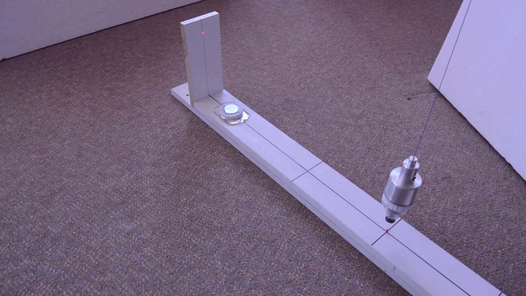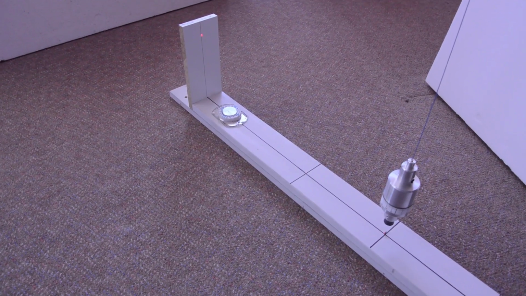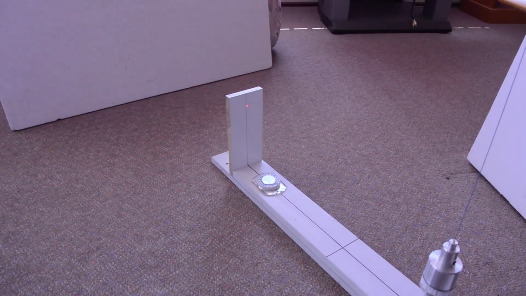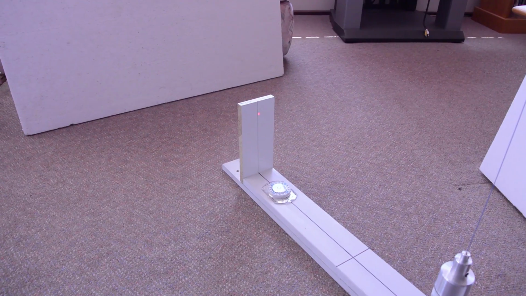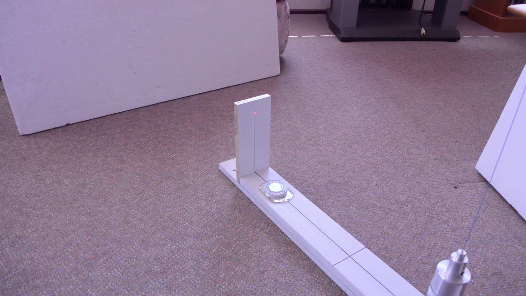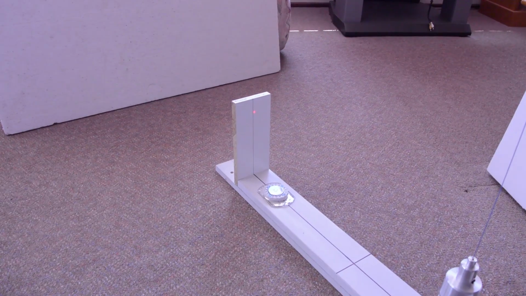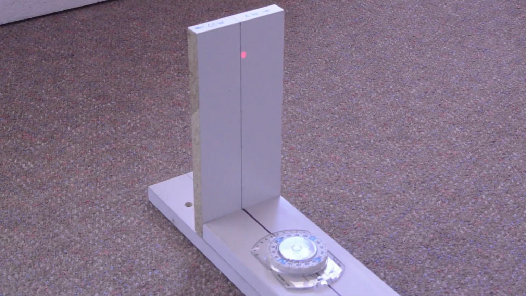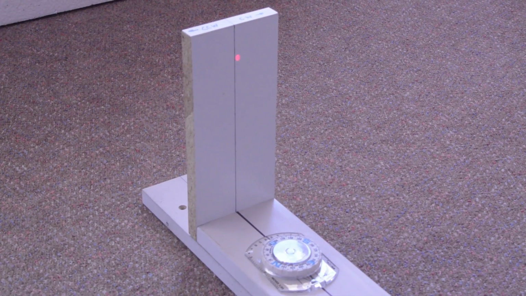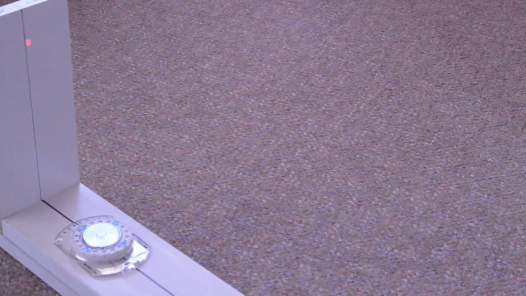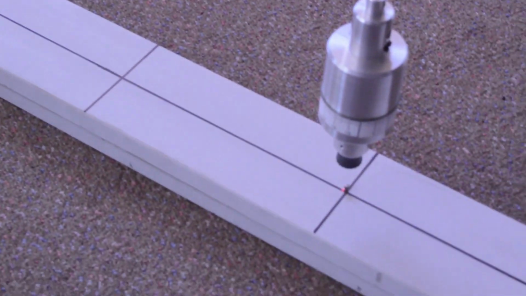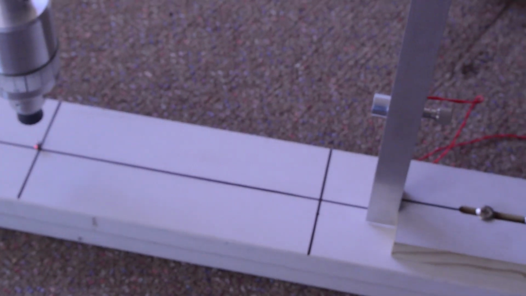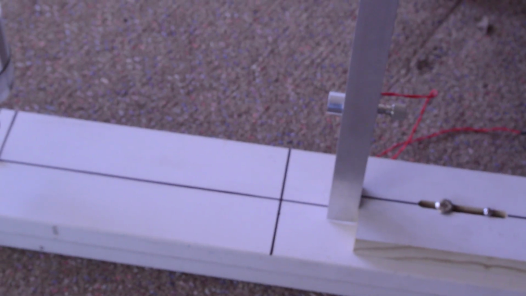We have our pendulum aligned north-south. That's by the compass. And we have our other laser dot located on the centre line. So the next shot you'll see will be the laser ready for launch.